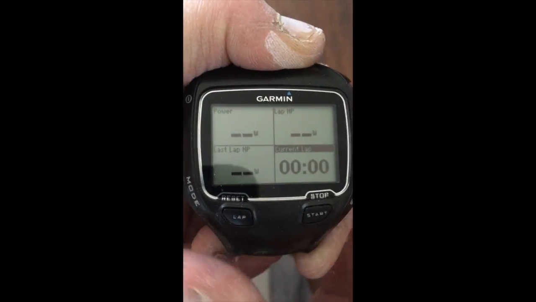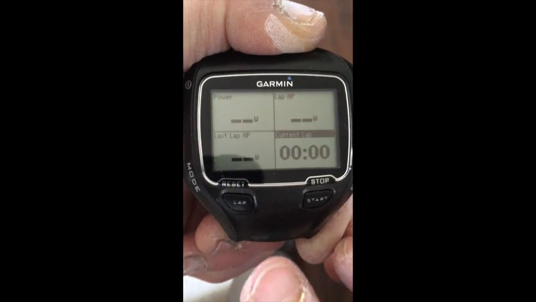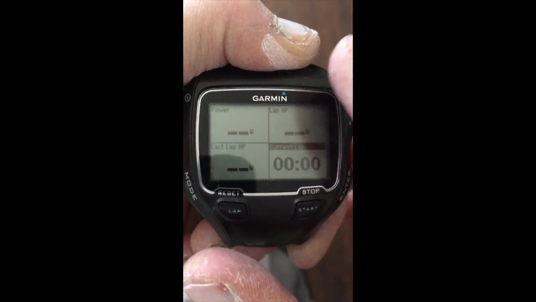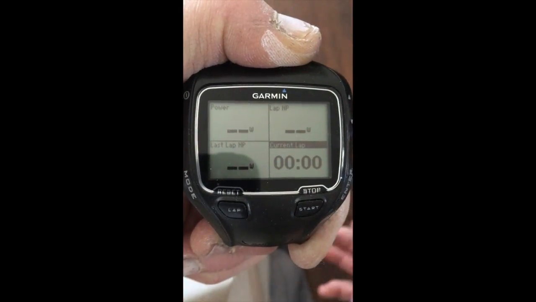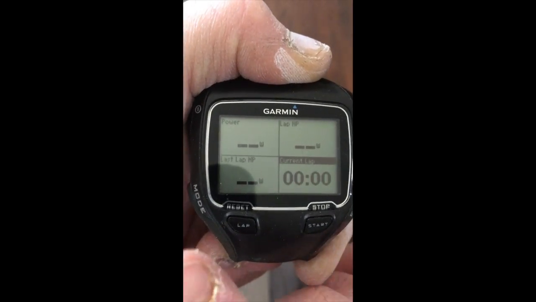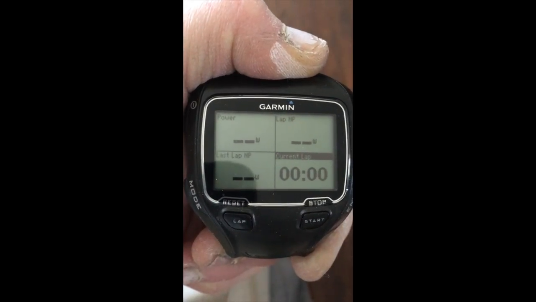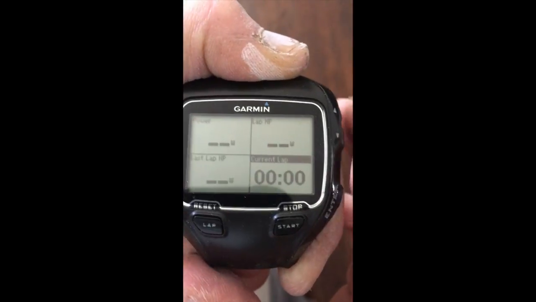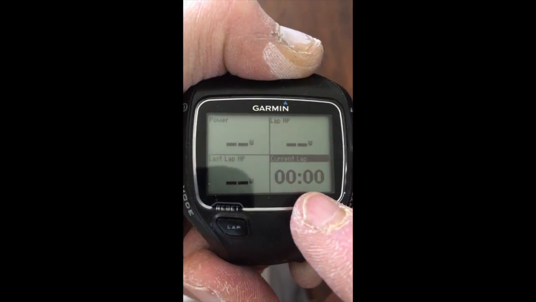I like that real-time power up in the left, because then what I have in the right-hand side here is my normalized power for the lap that I'm on. Down here I have the normalized power that I hit for the last lap that I was on. And then finally the time for the current lap.